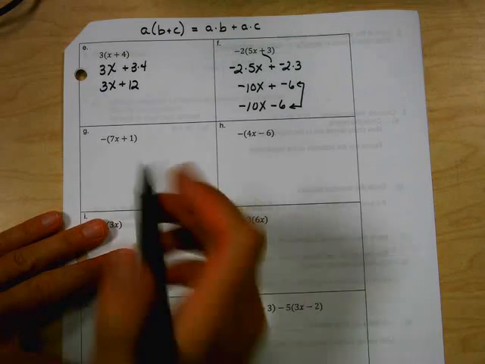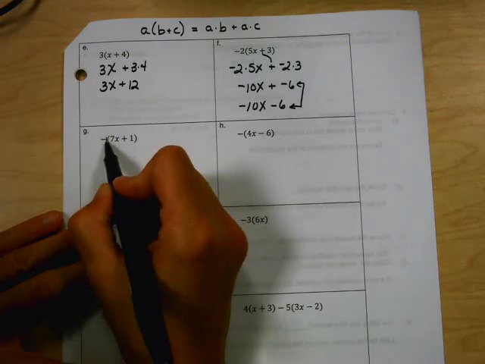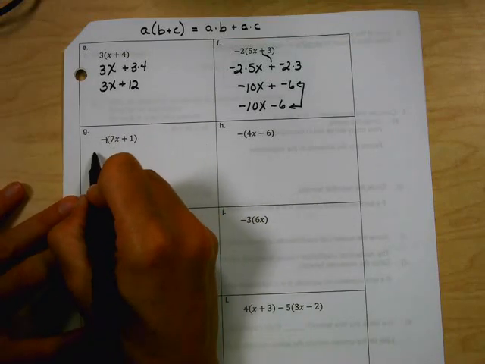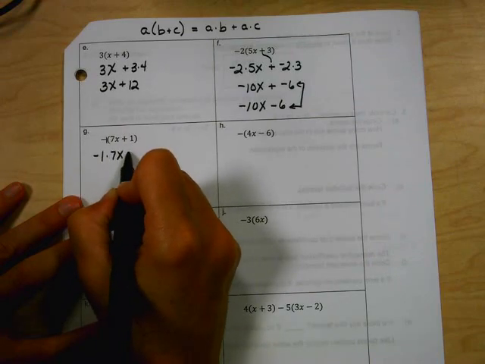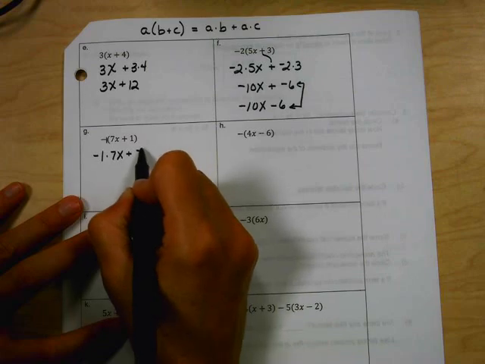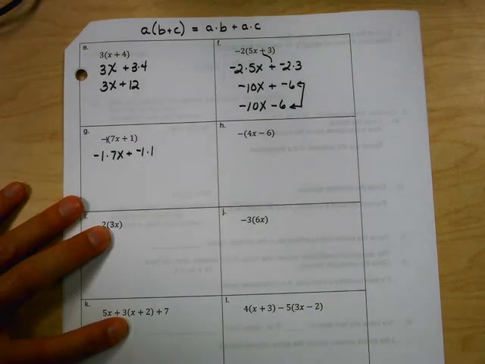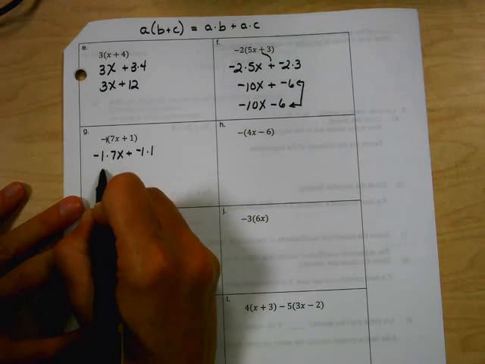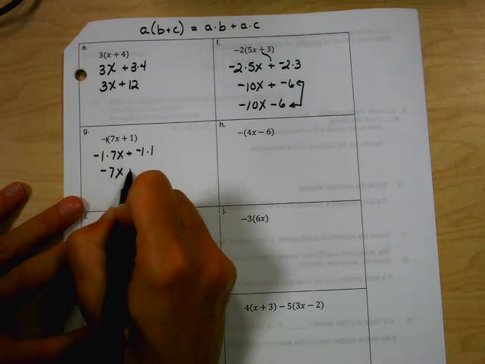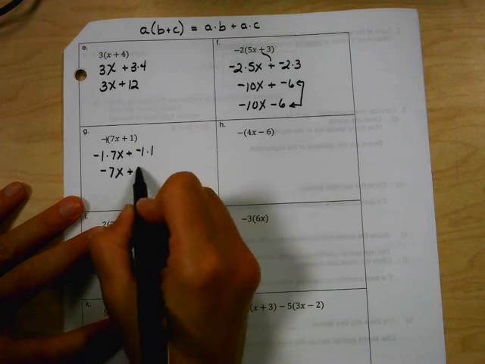Now, just as before, there's a little 1 there that we can't see. It's called 1 understood. Let's go ahead and distribute that negative 1. I'm going to bring down my plus. Negative 1 times 1. There we go. Easy, right? Negative 1 times 7x is negative 7x plus negative 1 times 1, that's negative 1.